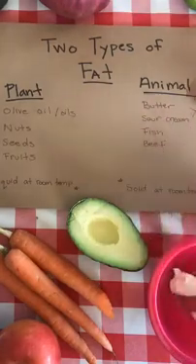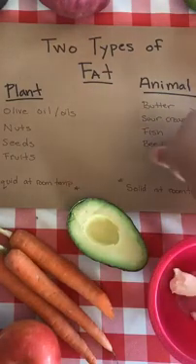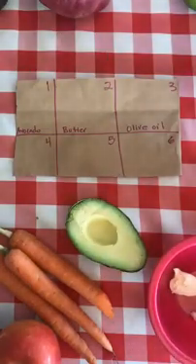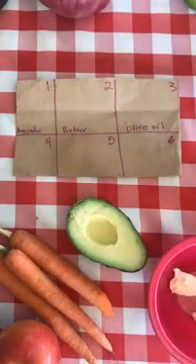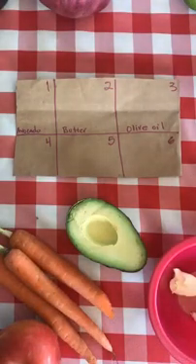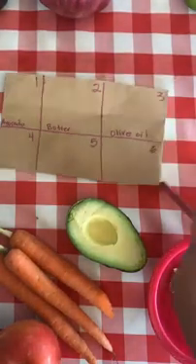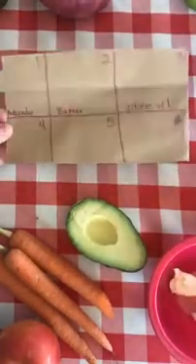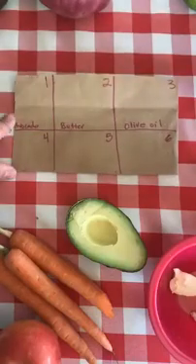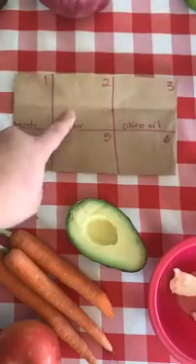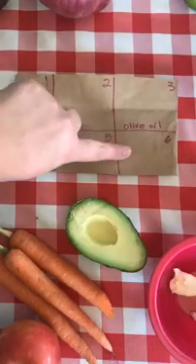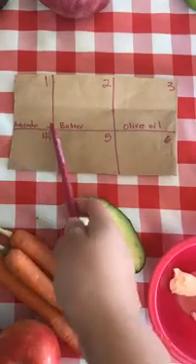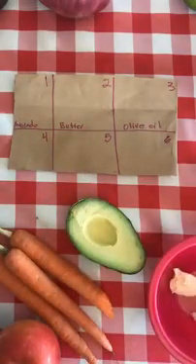So these are the 2 types of fats that we have, and we're going to do our science experiment to see which foods have fat. First thing you're going to want to do is cut a square piece of brown paper bag. So I've already done that. I have my square piece of brown paper bag right here. And you're going to want to draw a grid with 6 squares on it. I've gone ahead and labeled them so that I know which square is which. And I've also labeled the different foods that I'm going to be putting at the top.